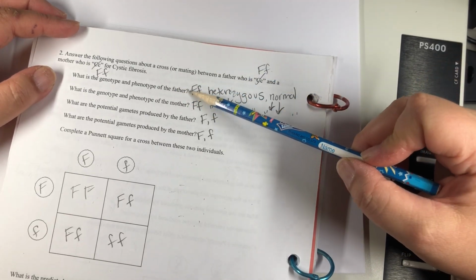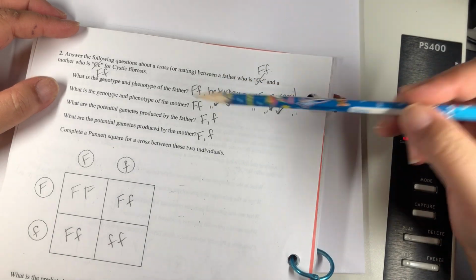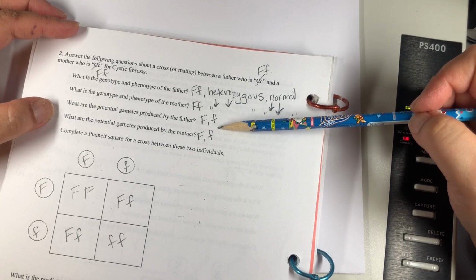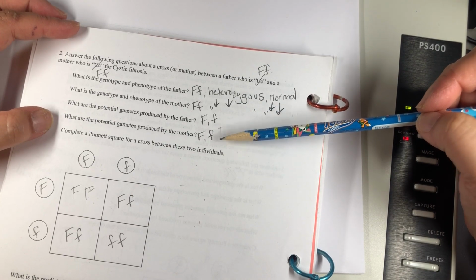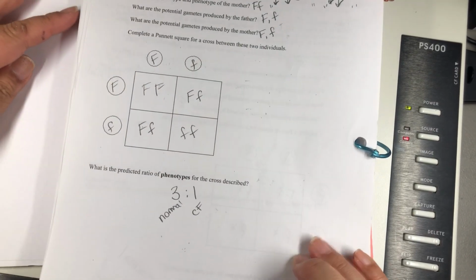So what is the genotype and the phenotype of the father? Big F little f, heterozygous, normal, and the same for the mother. What are the potential gametes produced by the father? It's going to be big F little f. And then the mother is going to be big F little f. And let's do the Punnett square.